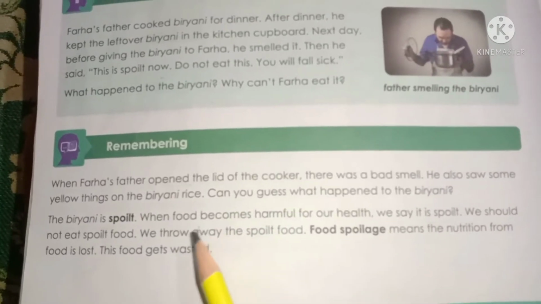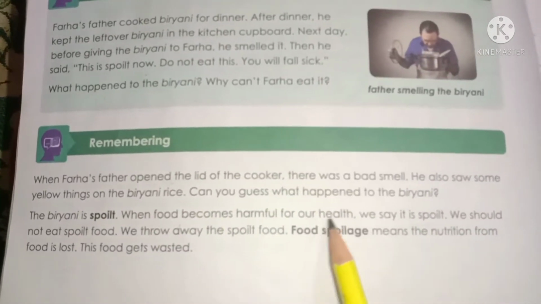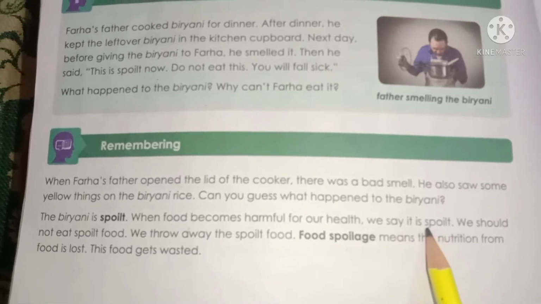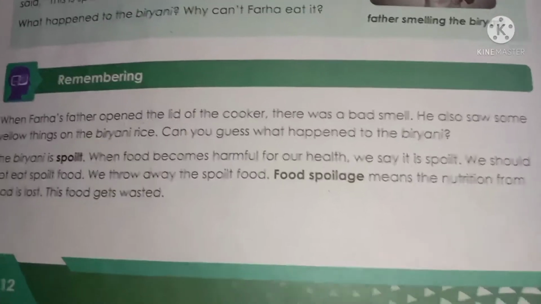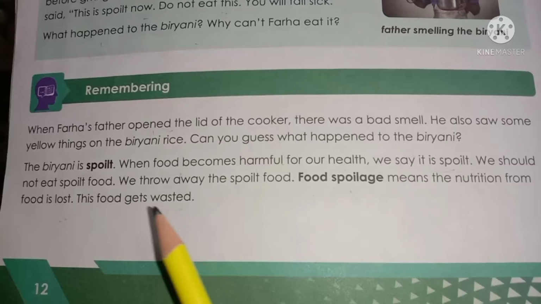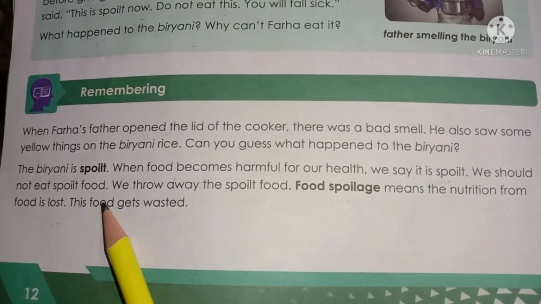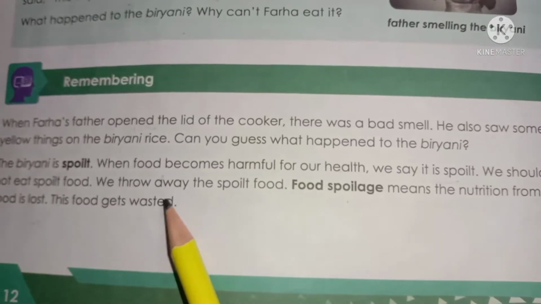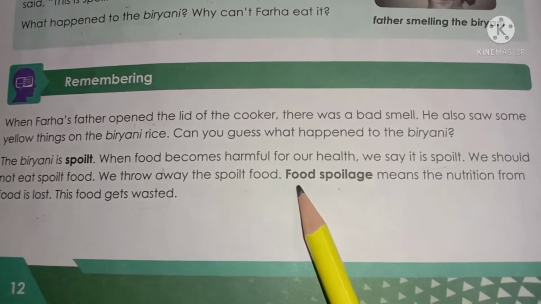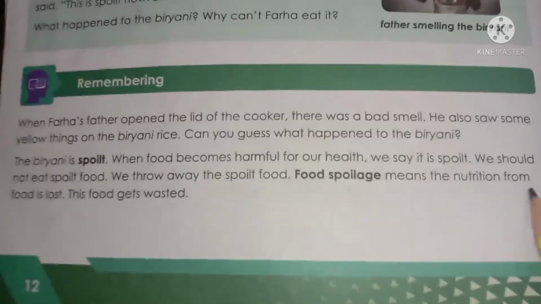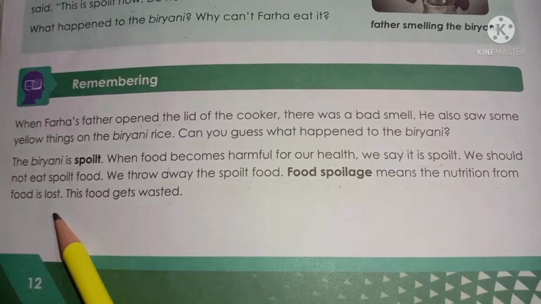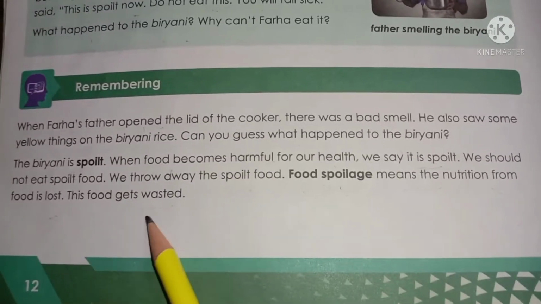When the food becomes harmful to our health, we say it is spoiled. Will we eat the spoiled food? No, we should not eat the spoiled food, children. So, we throw away the spoiled food. Food spoilage means the nutrition from the food is lost. This means the food gets wasted.